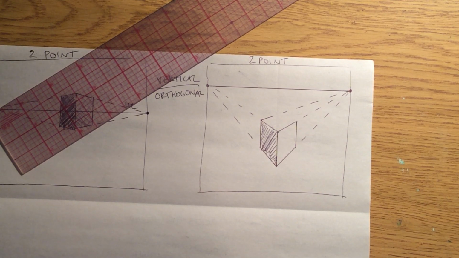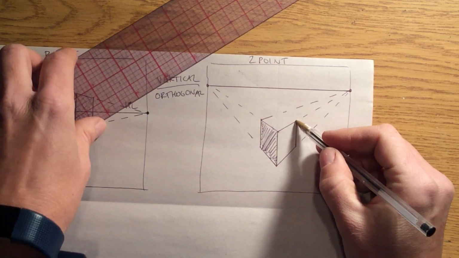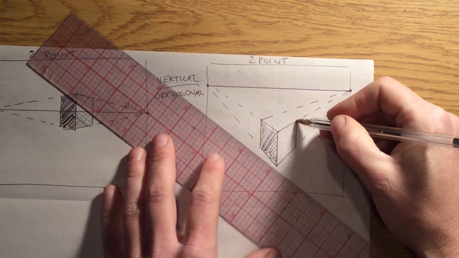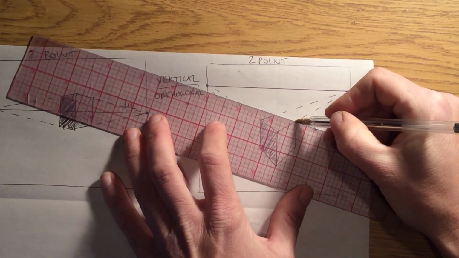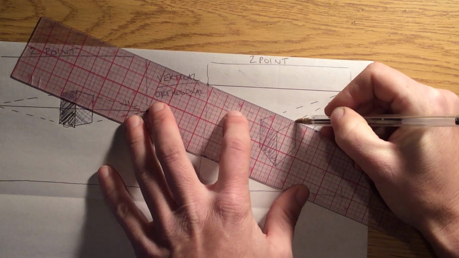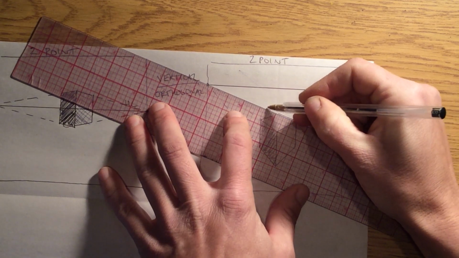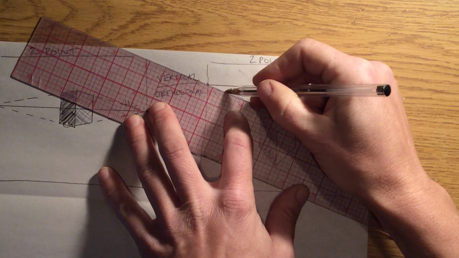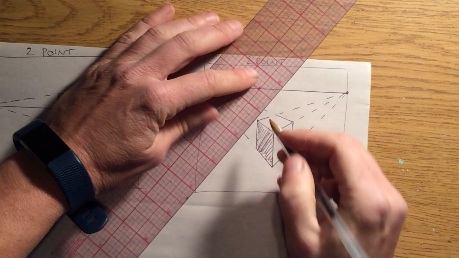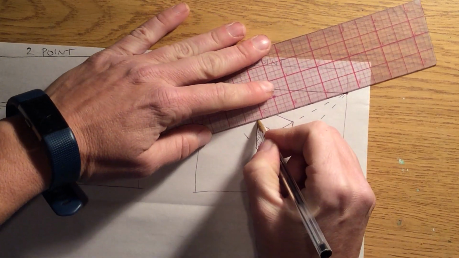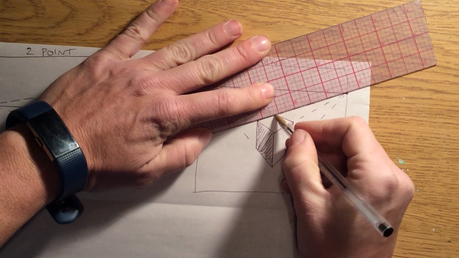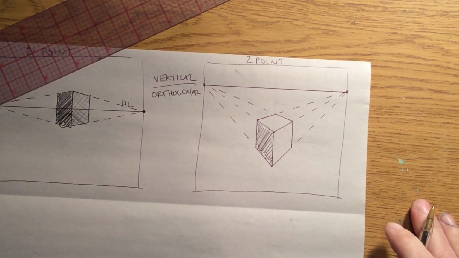That will give me the back wall on the left side. I'm going to go from this corner to the opposite vanishing point. And that will give me the top. I didn't quite draw it long enough, so I'm going to go back and fix that. Now I have a box.